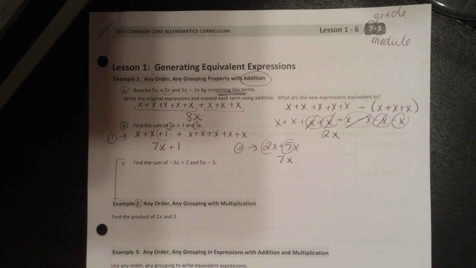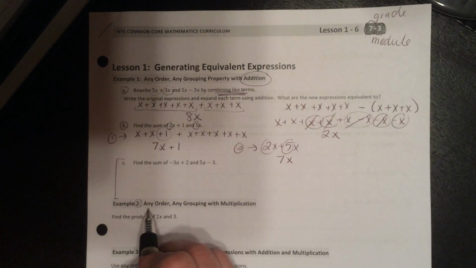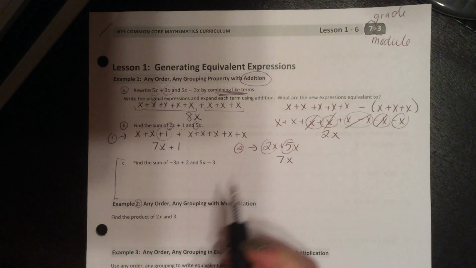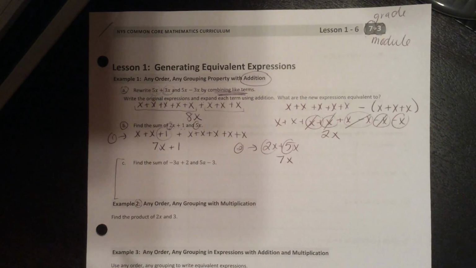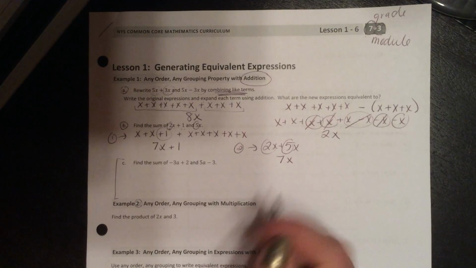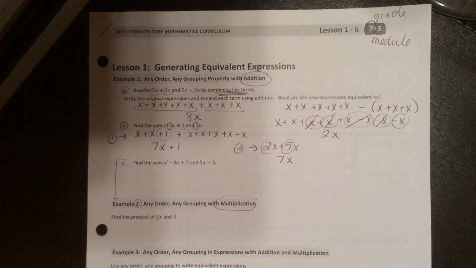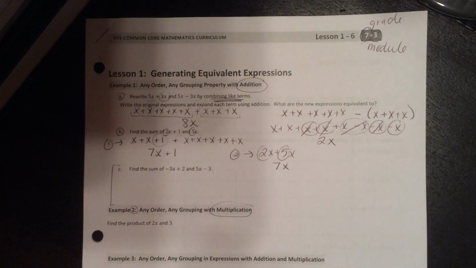This one is actually talking about multiplication. So again, they're talking about any order, any grouping. Any order is your commutative property. You can change the order. Any grouping is your associative property. It's who you associate together, who you kind of put together. And that's just saying that any order and any grouping are equal. So it's only addition and multiplication. That's not subtraction. It's not division. So you can never use them there.